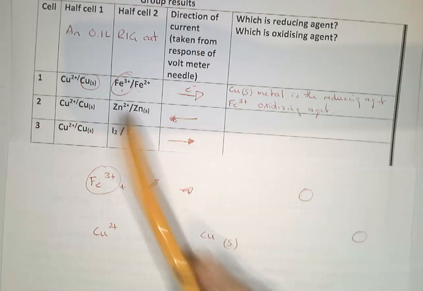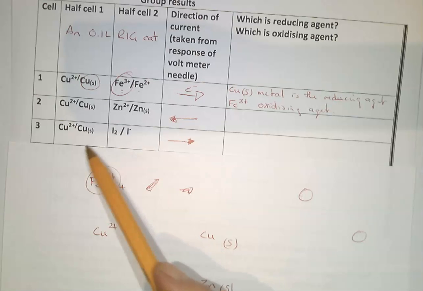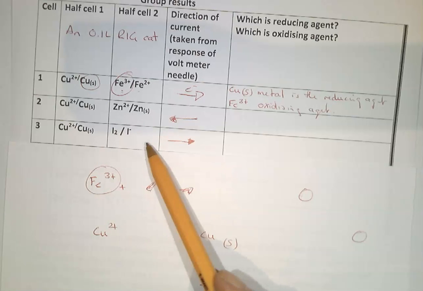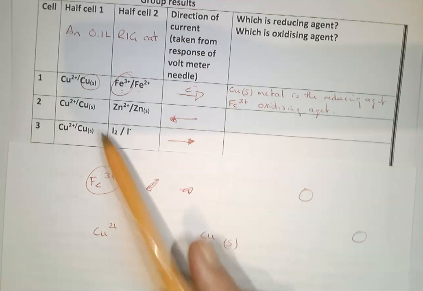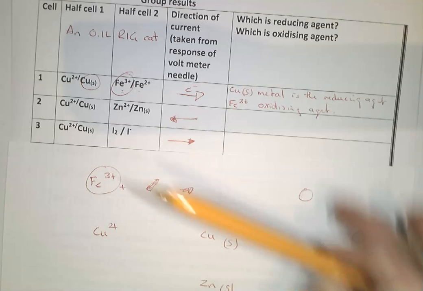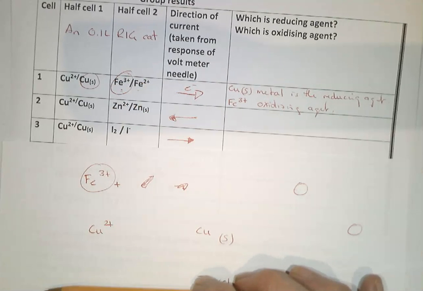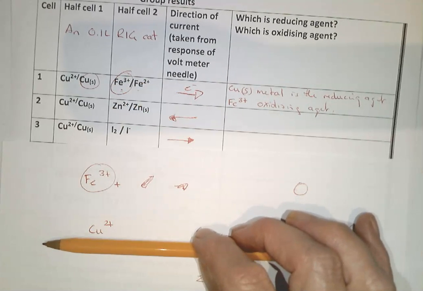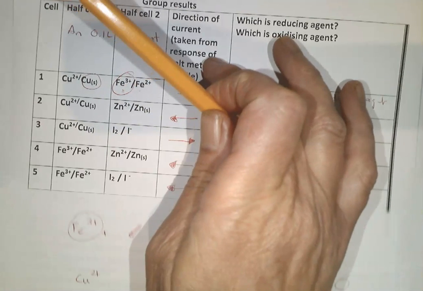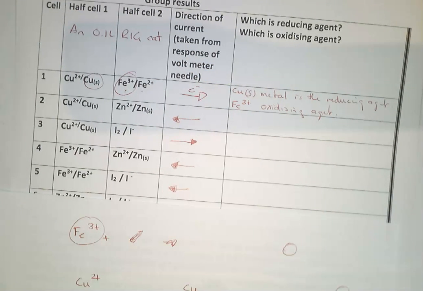All right, so we know that the iodine is getting the electrons. So one of these chemicals is getting them from the copper. So the iodine has to be higher. So you look at the rest of them and work out, is the iodine going to be just here, here, or here? Looking at what's going on with the rest of them. All right, that'll be enough.